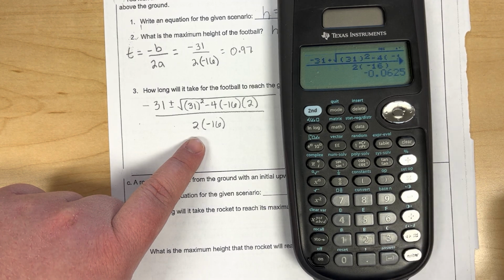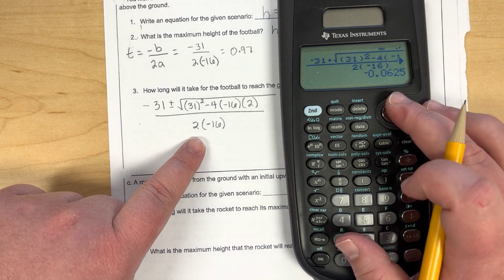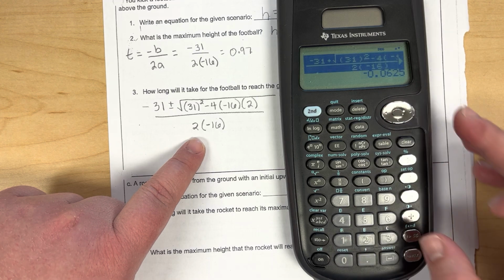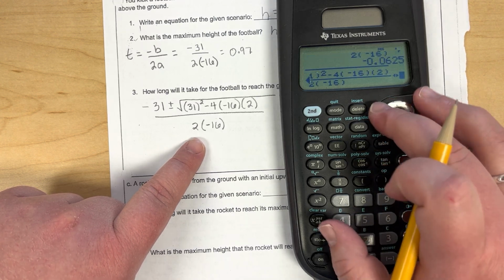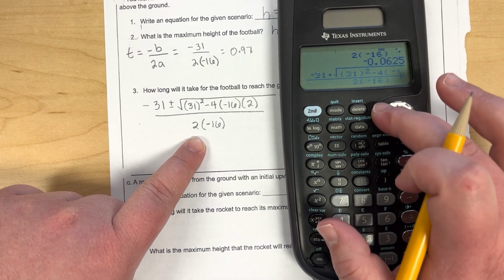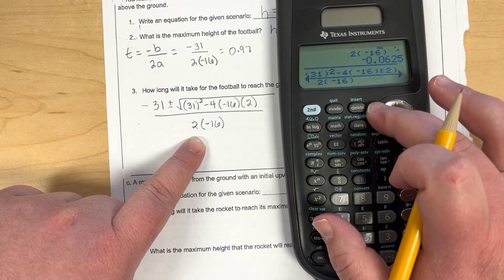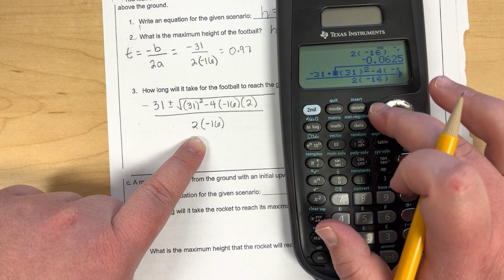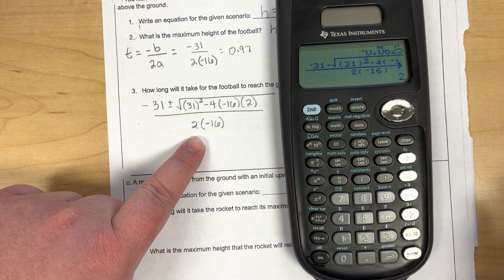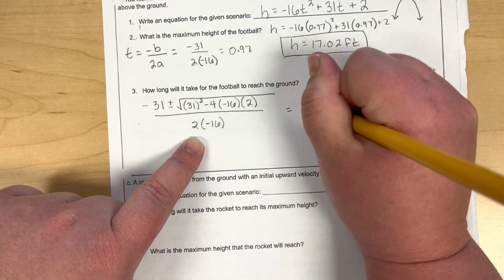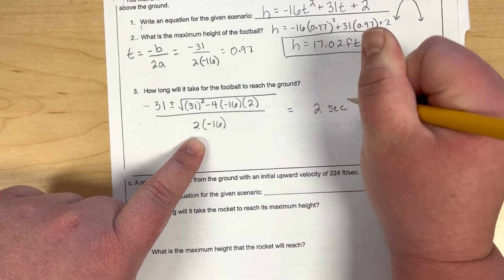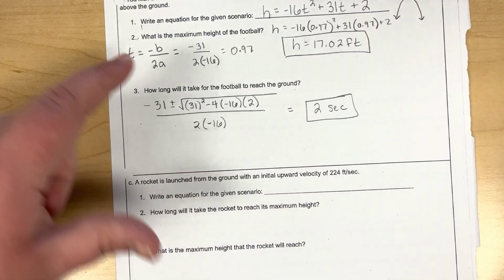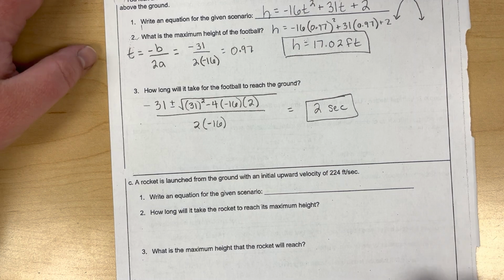Change to decimal, and I get negative 0.0625. So that's not the answer I want. So copy and paste, change to a minus. And we get 2. So it takes the football 2 seconds to reach the ground. Now, it's not always going to be a whole number. Just keep that in mind.